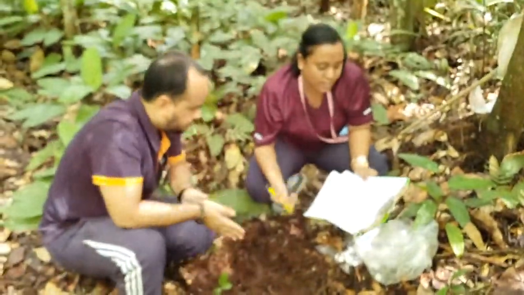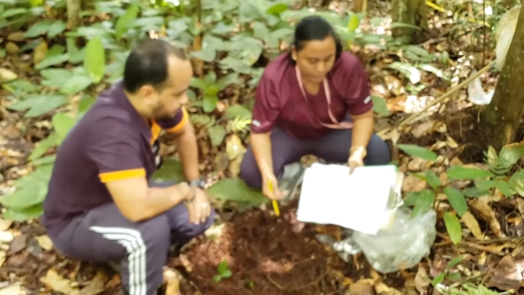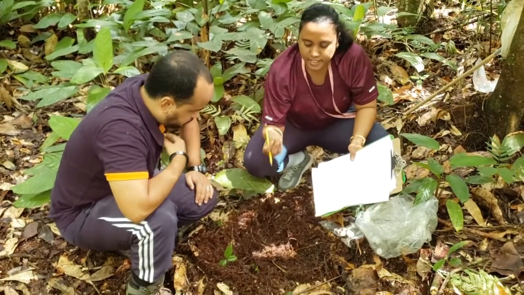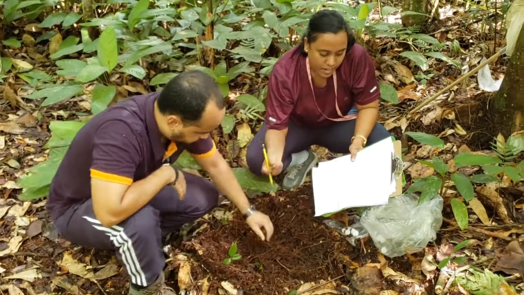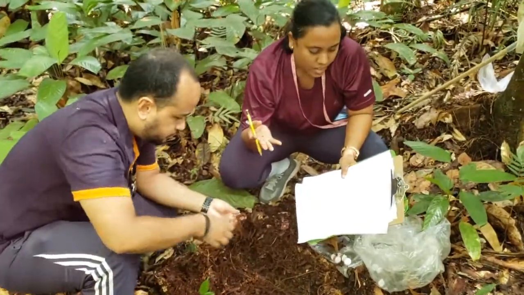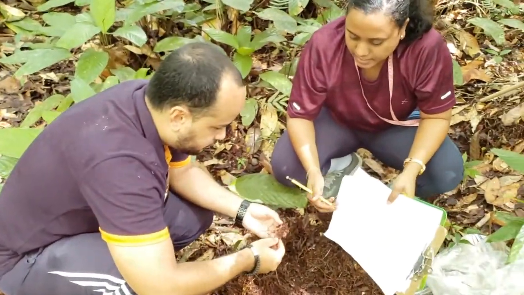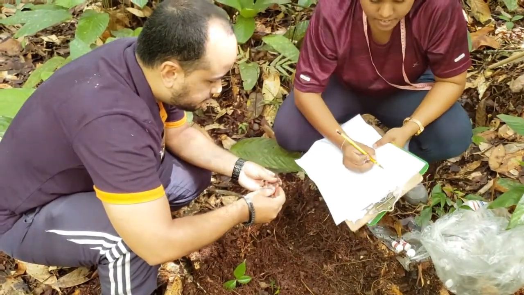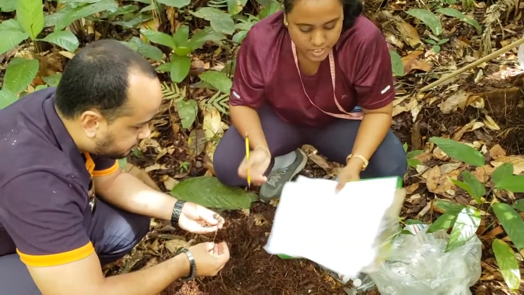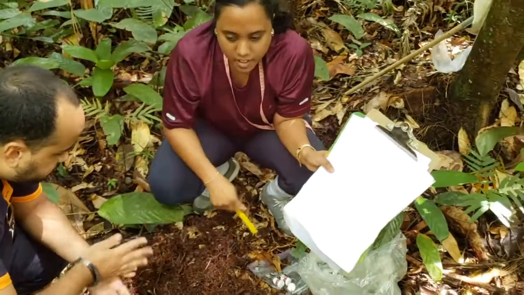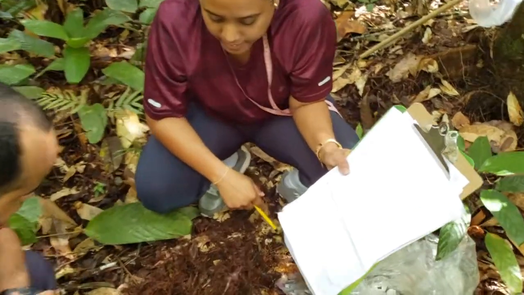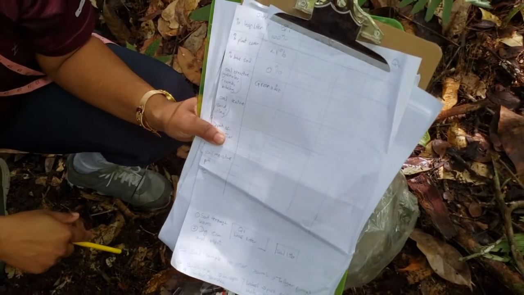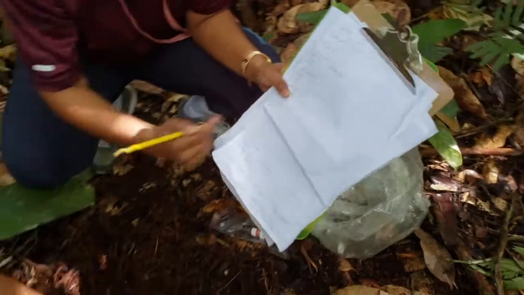Alright, so since we reached down into the soil structure, we want to be able to identify what type of soil structure it is. So you would just basically hold it in your hands and have a feel, right? Whether it's granular, crummy, or blocky. So what would you say? Granular. Right? And you would take note of it. So you put granular structure. Another thing is the soil texture, whether it's sandy or clayey or a mixture of both. Looks sandy. Right?